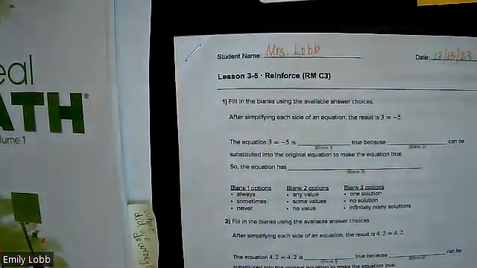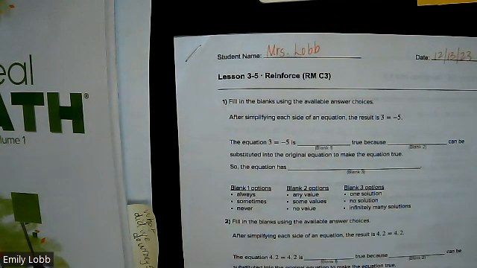So yesterday we talked about, guys, it's time to be quiet. Yesterday we talked about what? How many solutions? Some had no solutions when we had something that would never be true, like 2 = 7, that would never be true, right? And then we also talked about infinite solutions when something was always true, like if we had 2 = 2, 2 always equals 2, right?